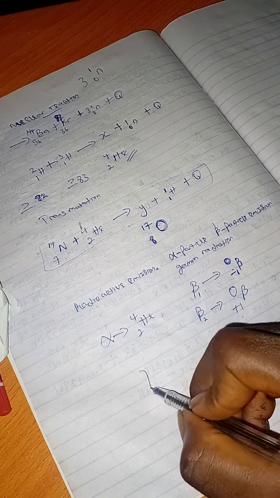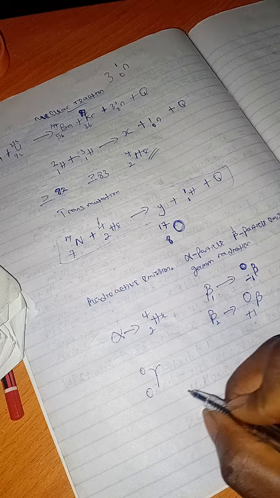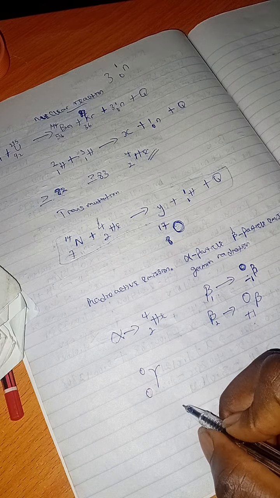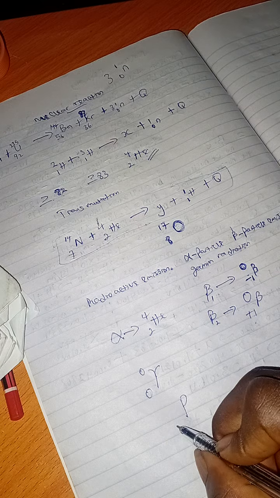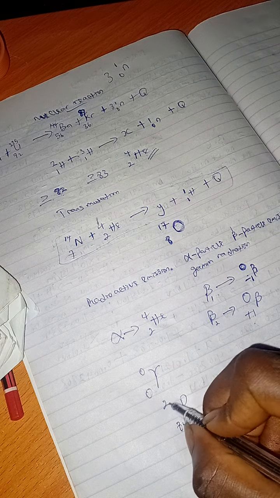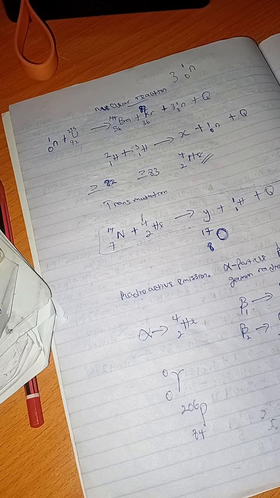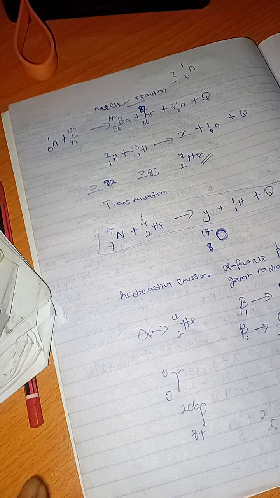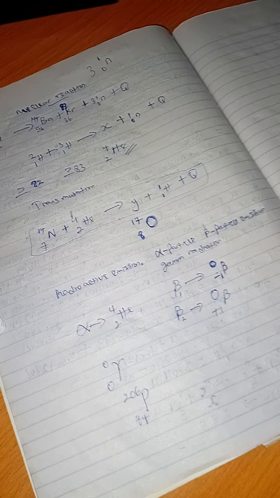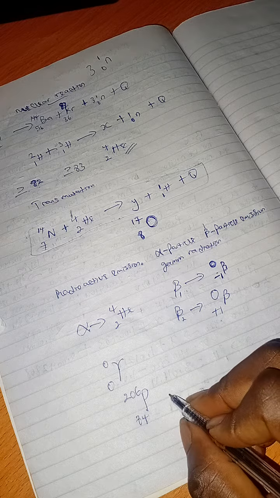Now the last one is the gamma radiation. That's 0 mass, 0 charge. So whenever you are told that an element undergoes radioactive decay and emits 4, maybe we are told that this element P with atomic number 84 and mass number 206 (I don't know if an element exists like that, but just listen to my explanation) undergoes radioactive decay by emitting 4 alpha particles.